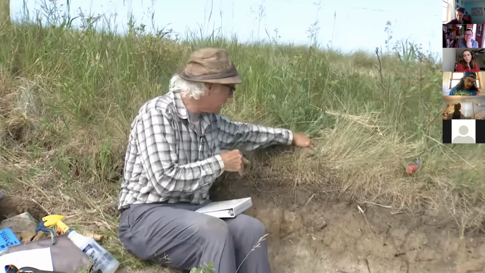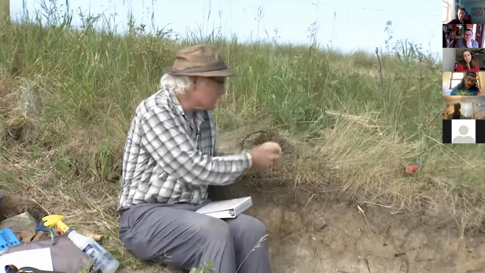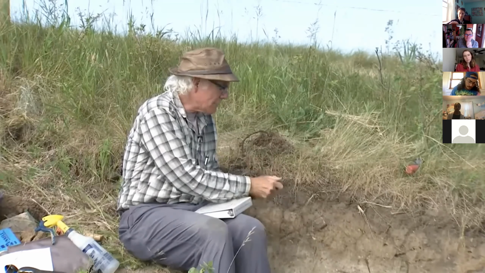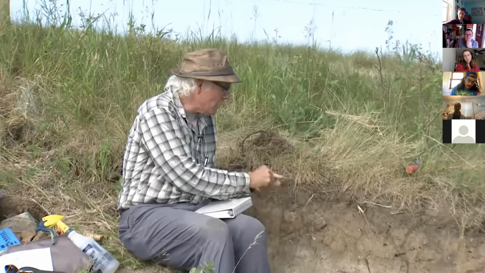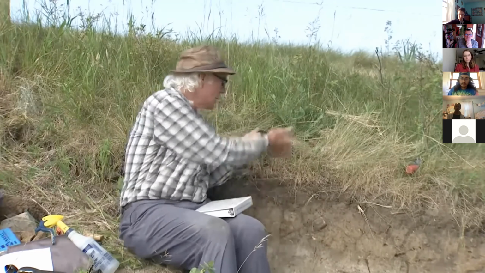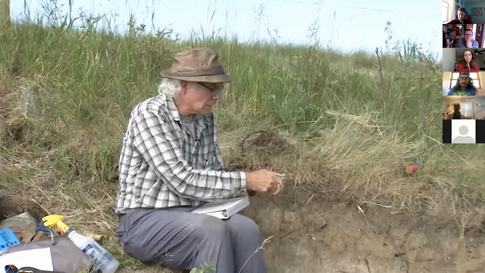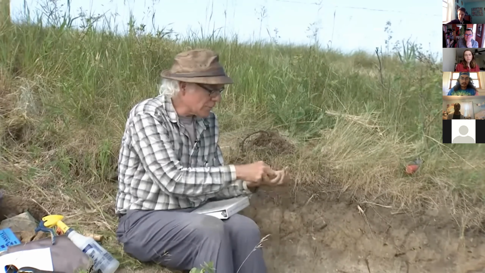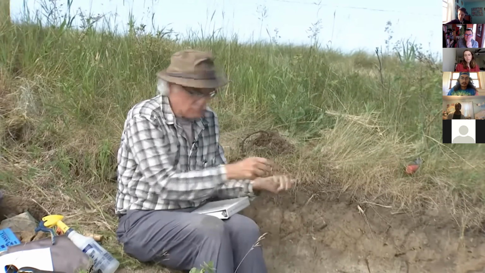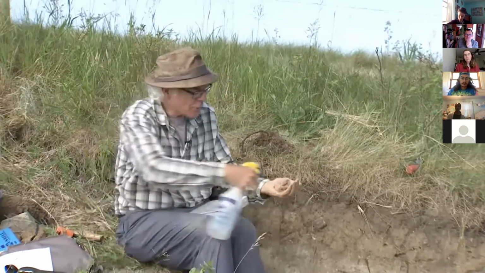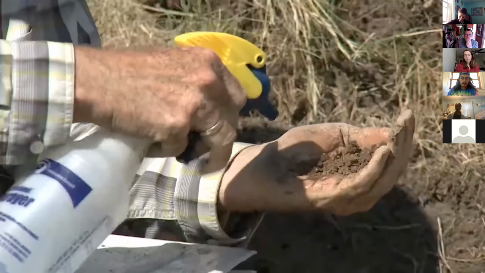So now I'm taking a sample of that B horizon. I break it up. Again, I want to remove any stones from it. So I break up that horizon, removing any stones. I add my moisture to do the ball test again.